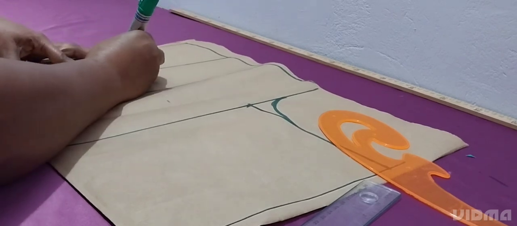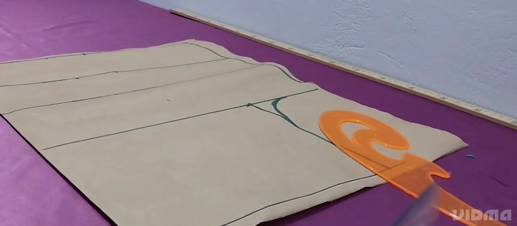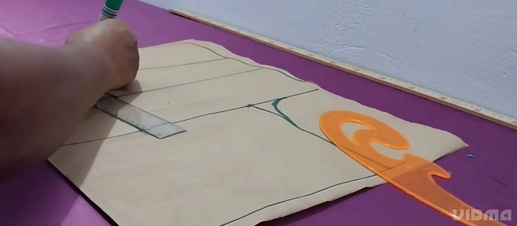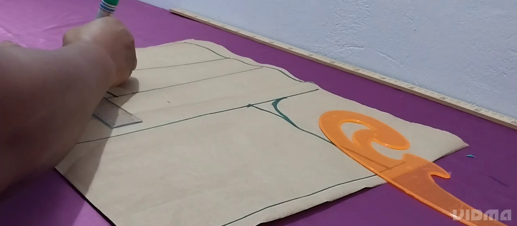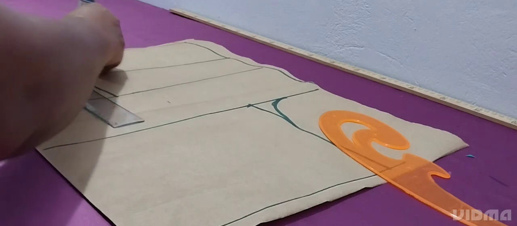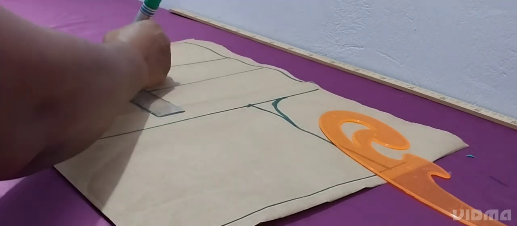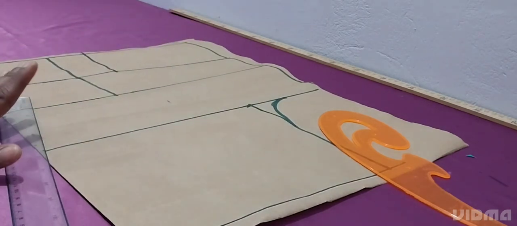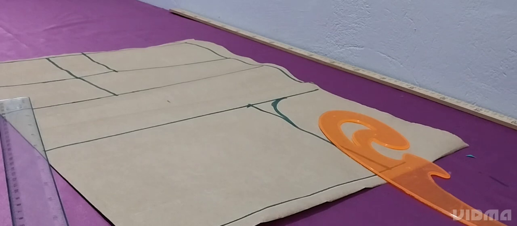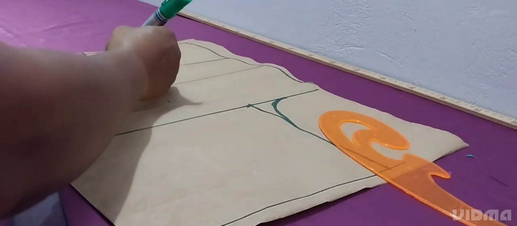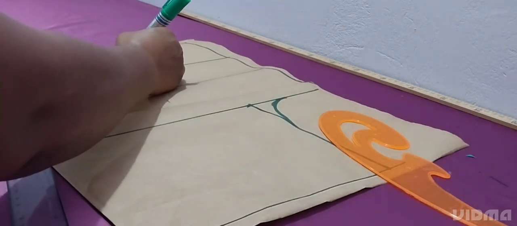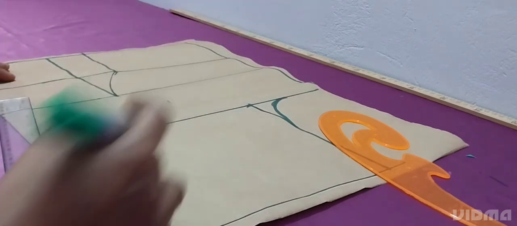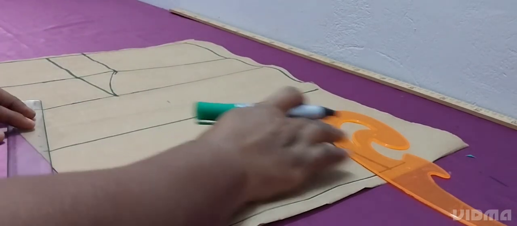So the dart is 2 inches. I'm connecting the lines. So that's the lines. I'm connecting the waist to the underbust. Now I'll connect from the underbust to the nipple. I'll give it a curve to the nipple, like so.